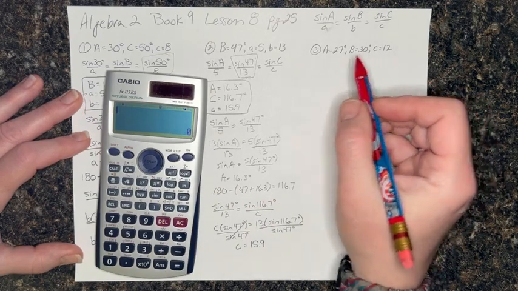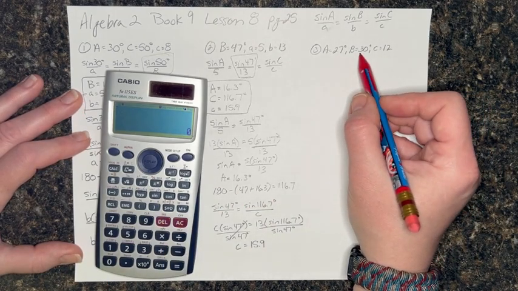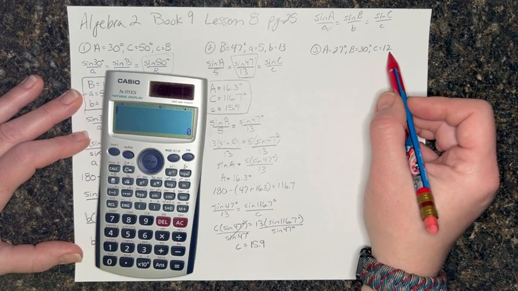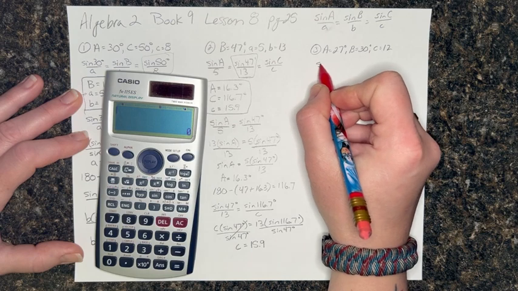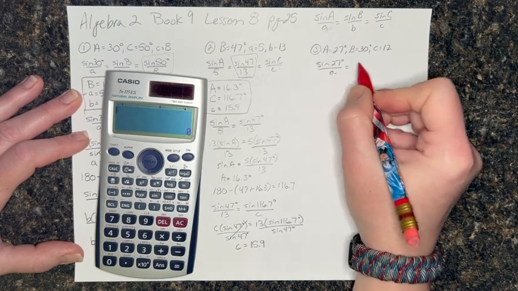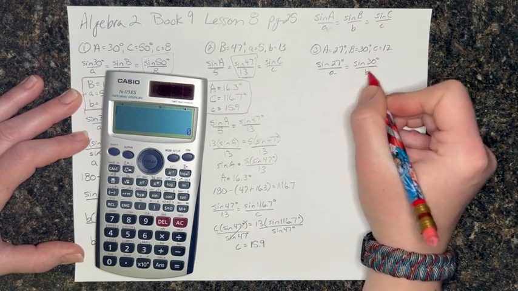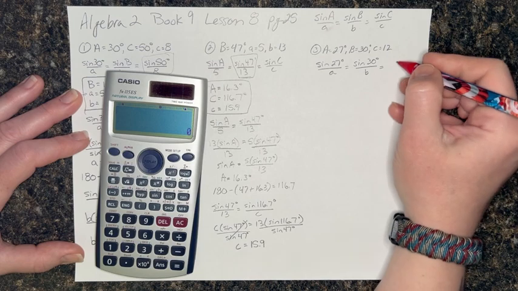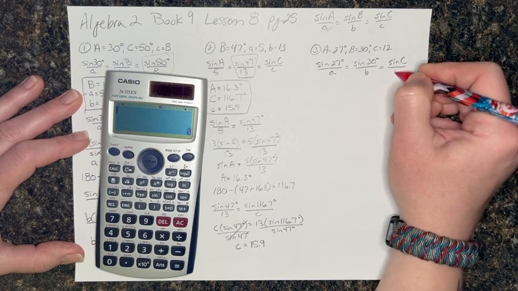Number 3. Angle A is 27 degrees, B is 30 degrees, and side C is 12. Let's set up our law of sines, okay? So the sine of 27 degrees over side A is equal to the sine of 30 degrees over side B, which is equal to the sine of angle C over 12.